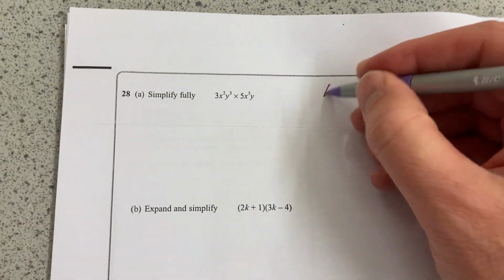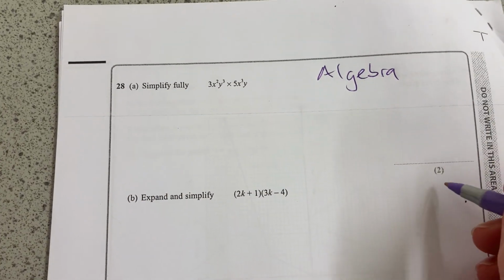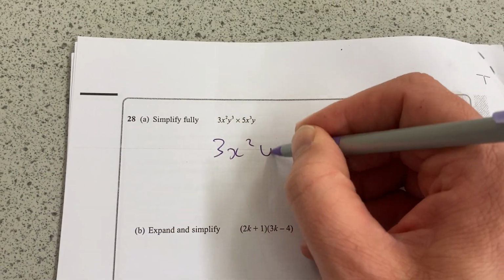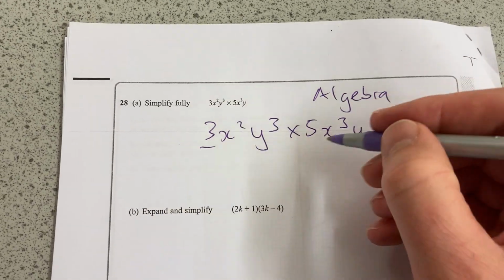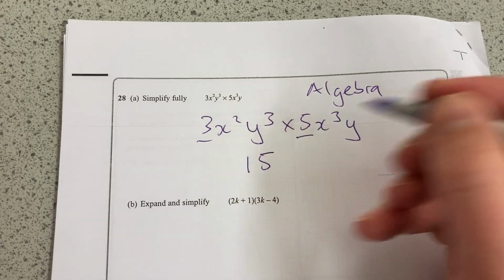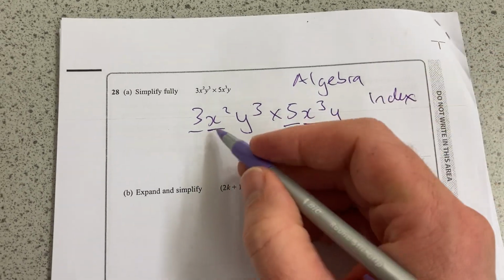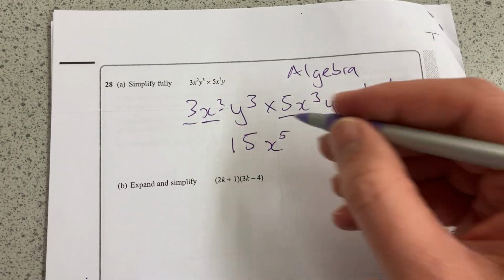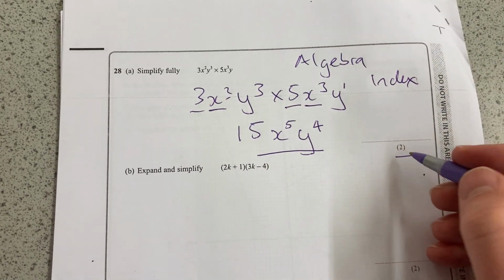Okay, let's do one more question here, which is on some algebra. I really like algebra questions because you don't have to read a lot and you get good marks. Okay, so 3x squared y cubed times 5x cubed y. Do the numbers first. 3 times 5 is 15. Do the x's. Use your index laws. X squared times x cubed is add those, x to the 5. There's an invisible 1 there, y to the 4. That gives us 2 marks there.